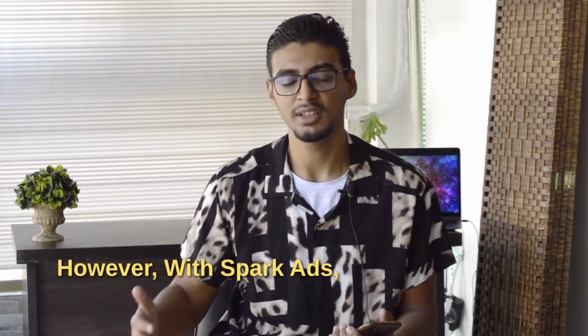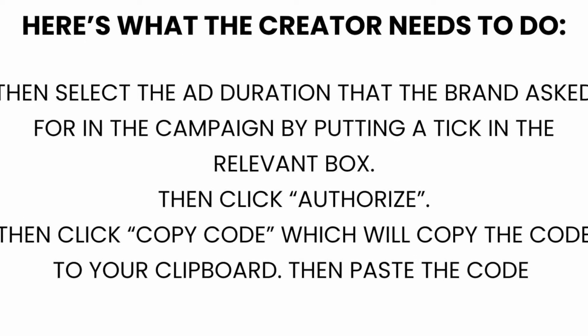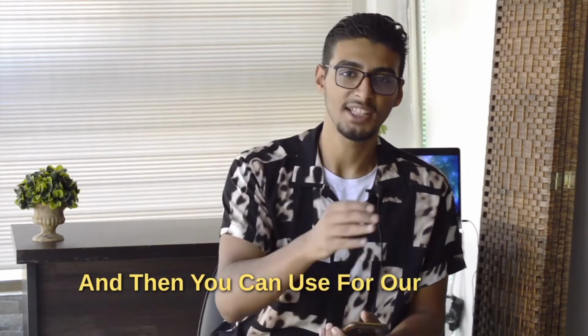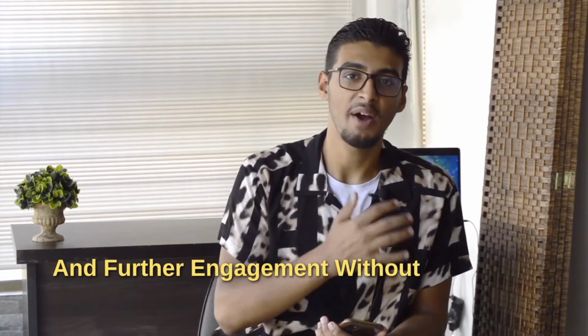However, with Spark Ads, you can literally find an organic post that is doing very well, let's say over 100k views or 1 million views. So number one, it passed the verification point that this content is actually great. It works on organic, thus it will definitely work on ads. And then you can use Spark Ads to literally boost this ad and give it further reach and further engagement without having to split test it.